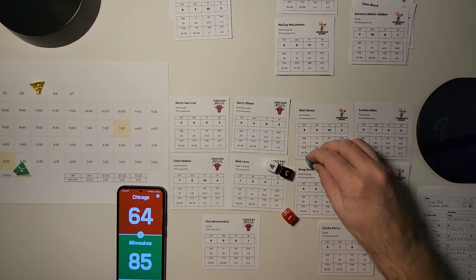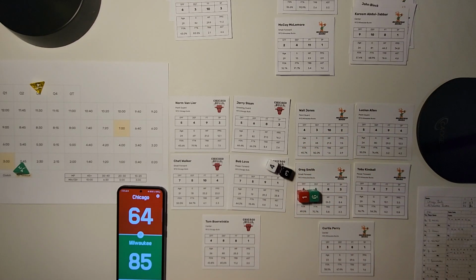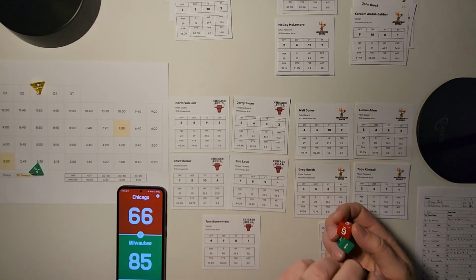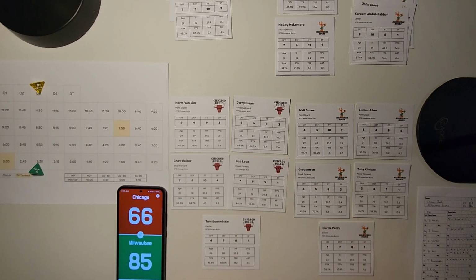Bob Love is going to get the opportunity. A 7 is going to be a make. So Bob Love with a second chance there, puts it in. It's now, was that a 19-point lead.